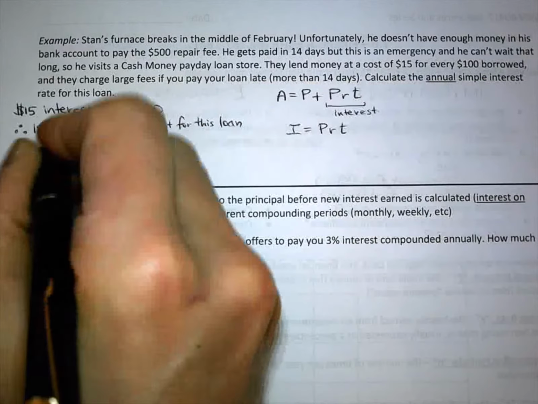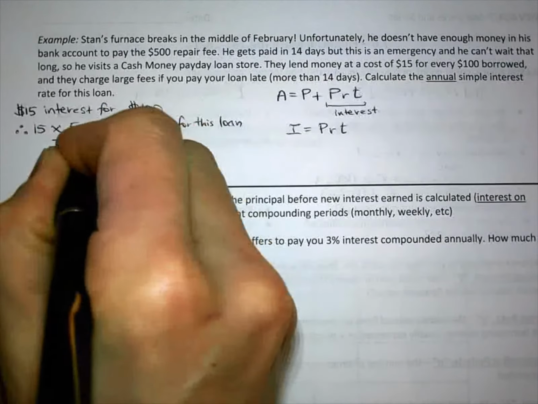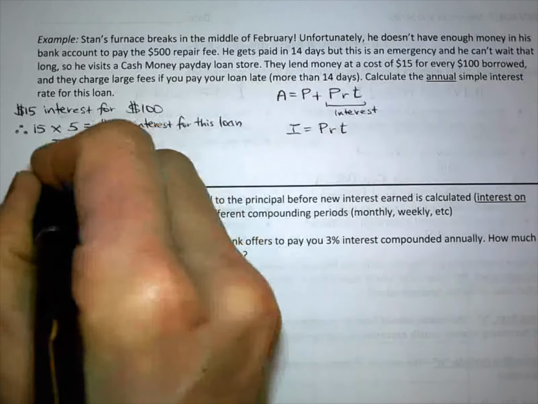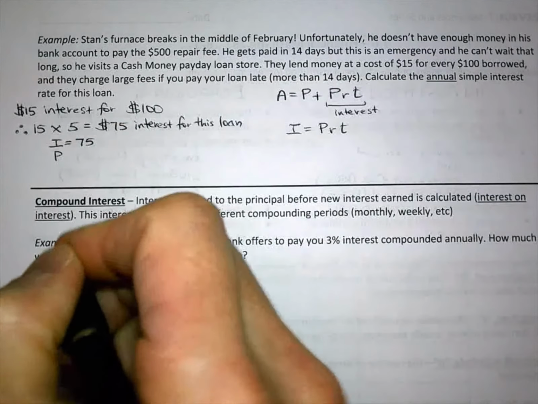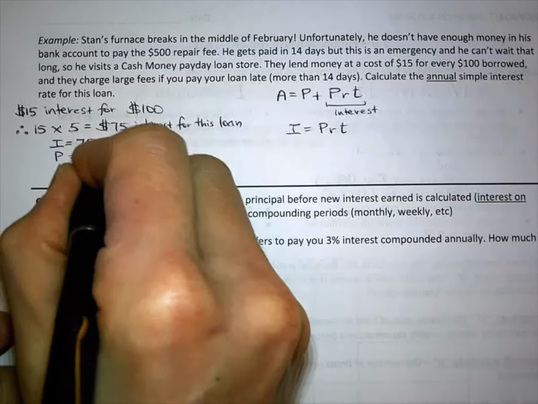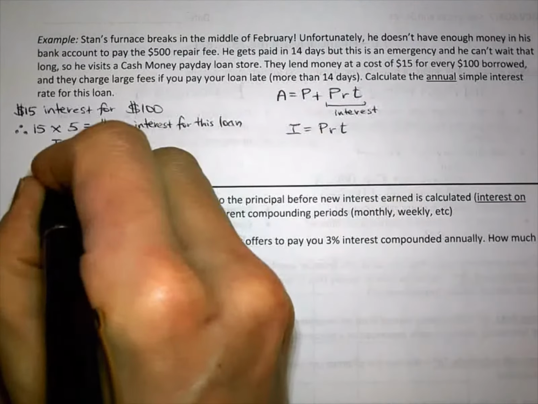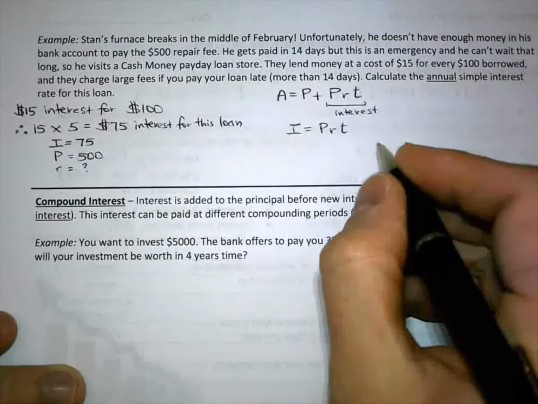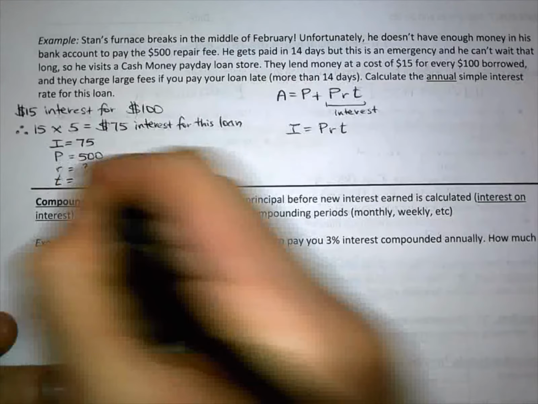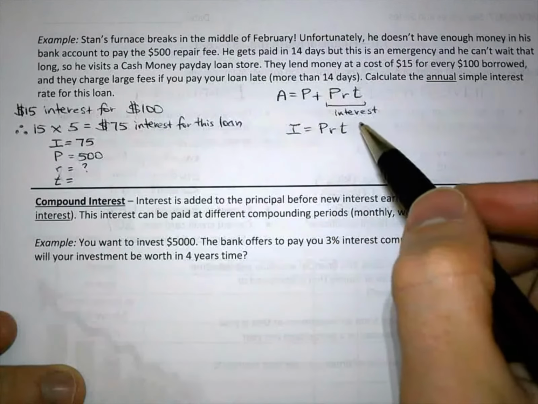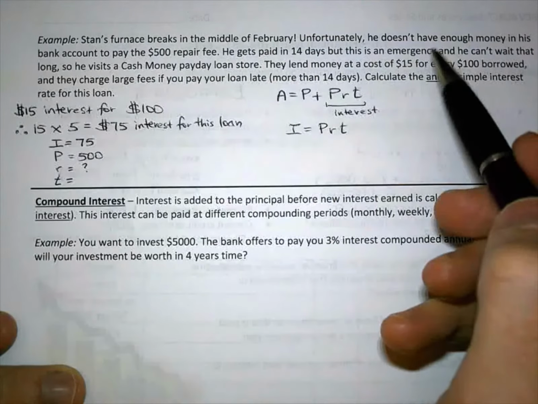Now, we know in the question, we just figured it out, interest is $75. The principal, the amount I loaned, was $500. The rate is the thing I'm trying to find out. And the time, well, what's the time? This loan is only for 14 days.